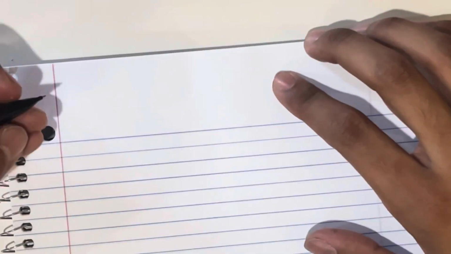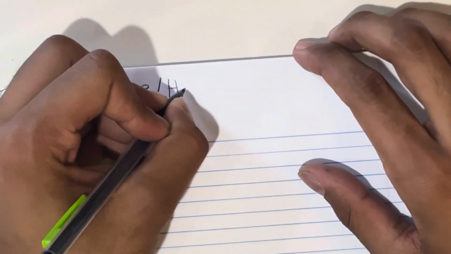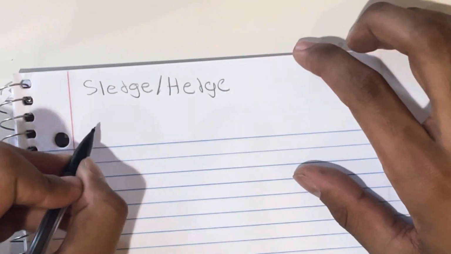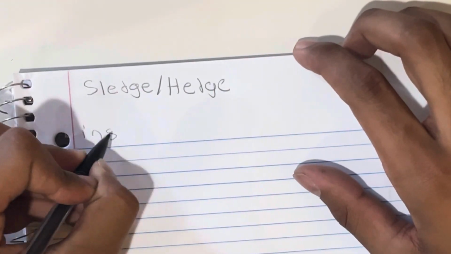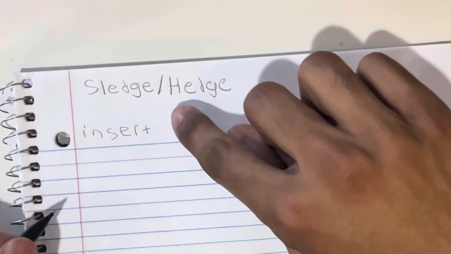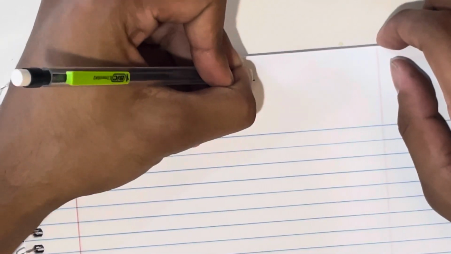Okay, so now I'm just going to quickly go over the general guidelines you should follow when trying to do intuitive L4E. And that is, if you are going to start with either a sledge or a hedge, or you're going to start with an insert of some kind. And if you do a sledge or a hedge, it should always lead to an insert.